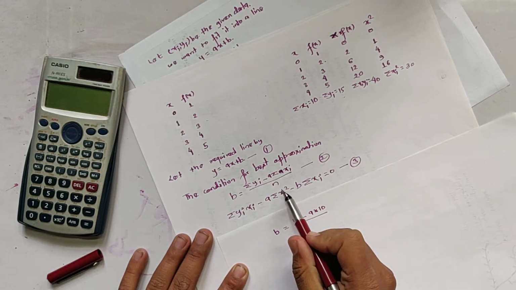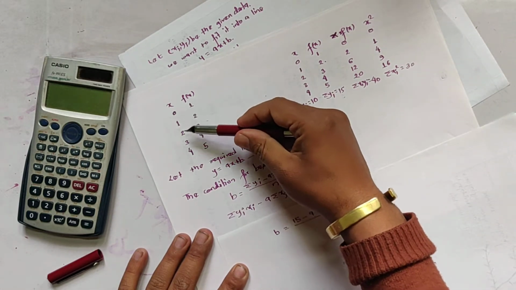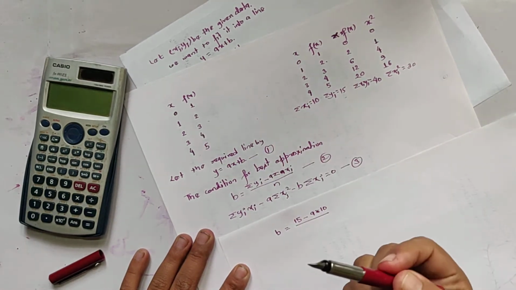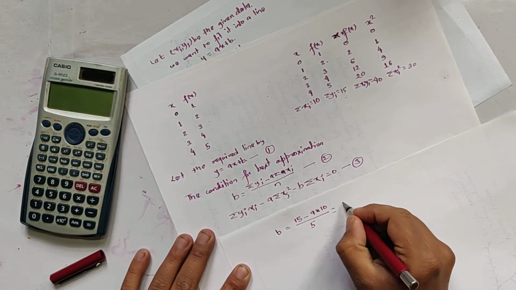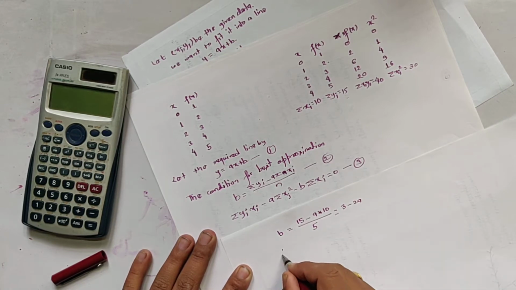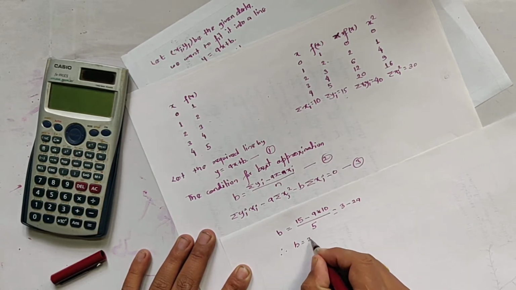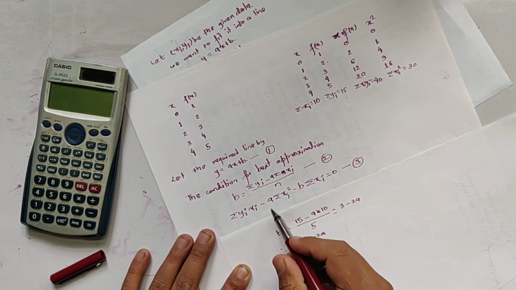What is the value of n? The data are 0, 1, 2, 3, 4, so the total number of data is 5. So b equals 3 minus 2a.